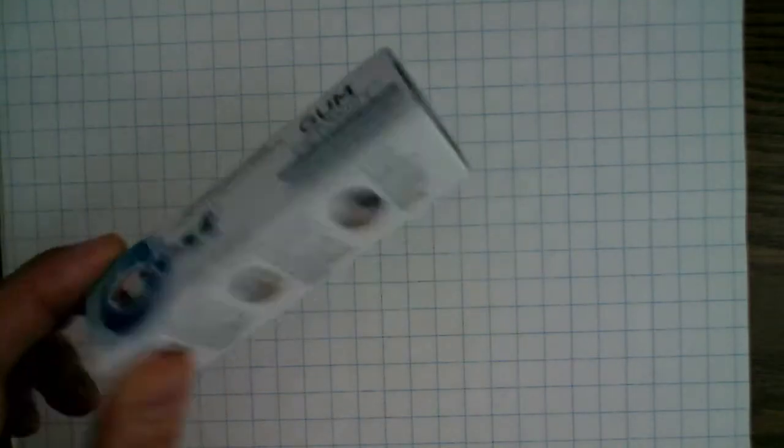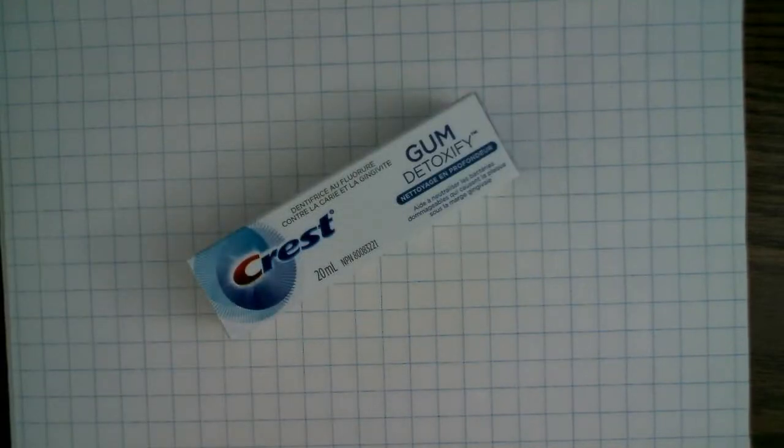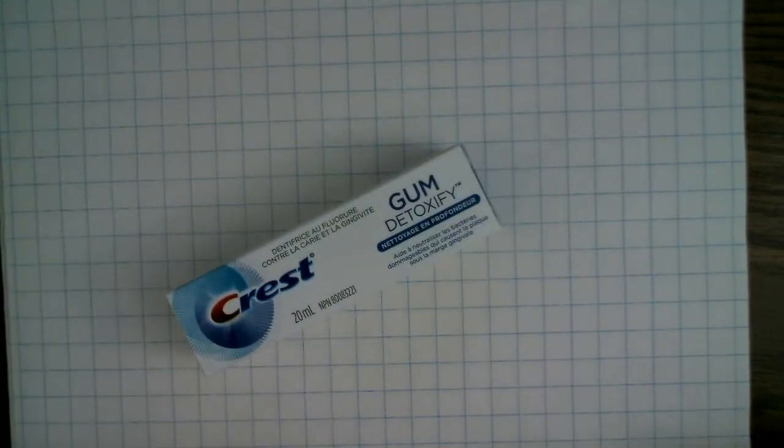So I've got a box of toothpaste here. Like a lot of products that we buy from the supermarket, it comes in a box that's made out of this card material. How did the designer of this box come up with this?